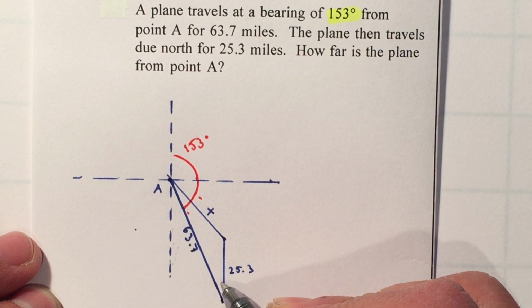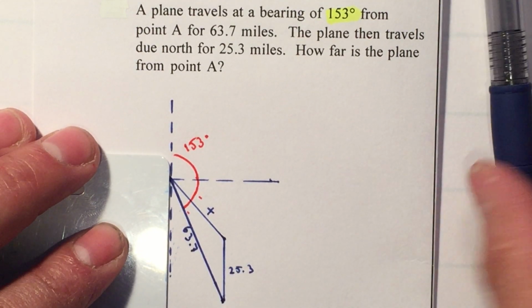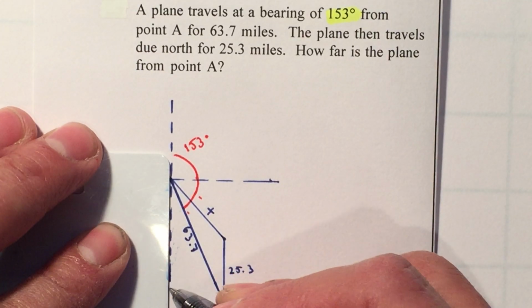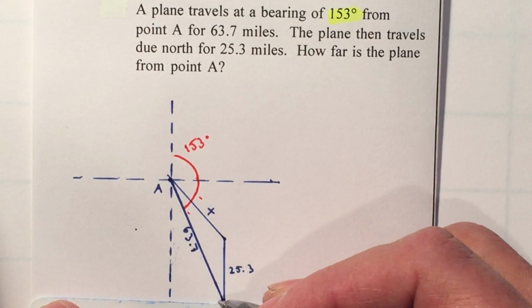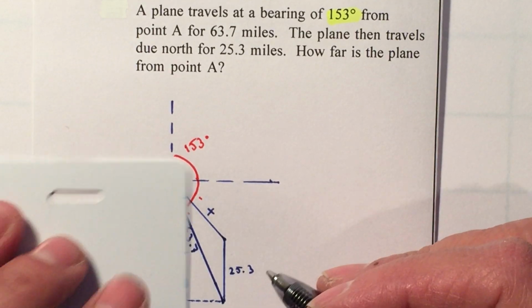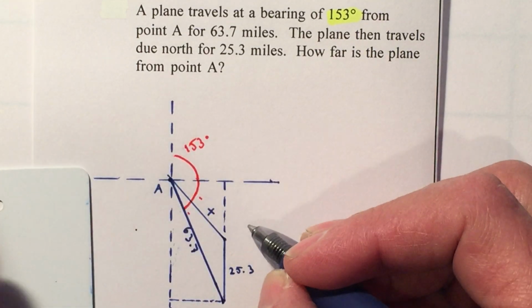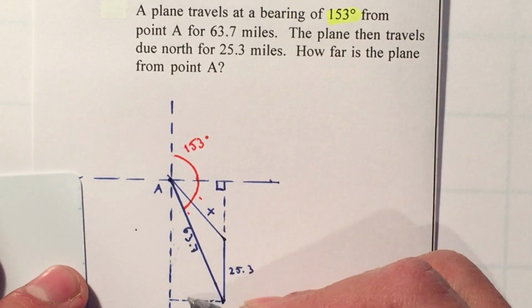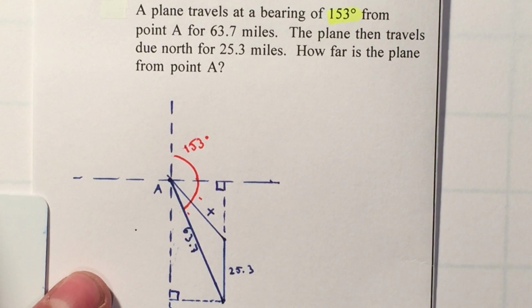So that way we can use the law of cosines. I'm going to continue extending this because this will be one of the triangles I can use. So either this triangle here will help me find an angle, or this triangle here is also going to be a right triangle. Either one of those 2 triangles is going to help me find one of the angles.